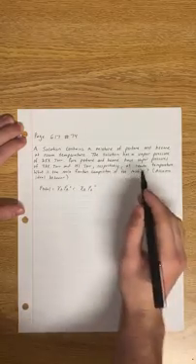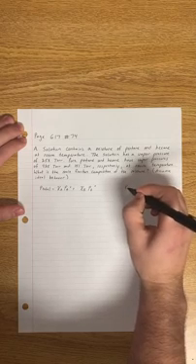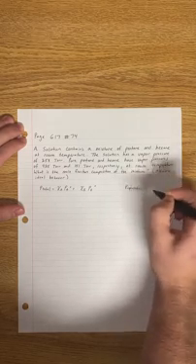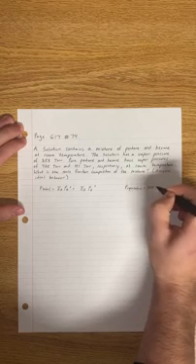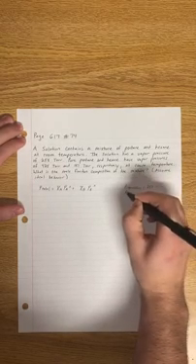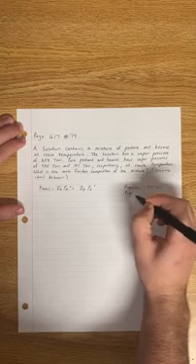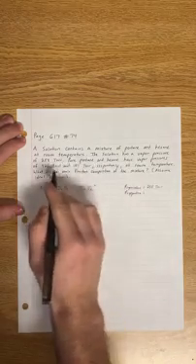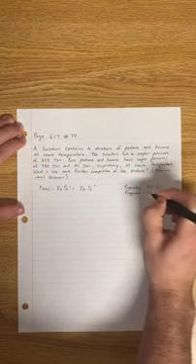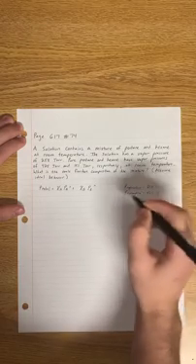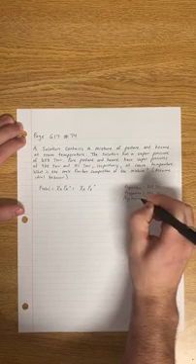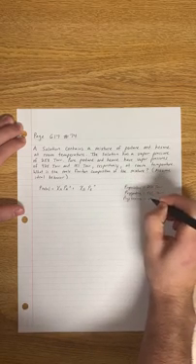So the problem states that the vapor pressure of the solution is equal to 258 torr. The vapor pressure of pentane is going to be equal to 425 torr. And the vapor pressure for hexane is equal to 151 torr.